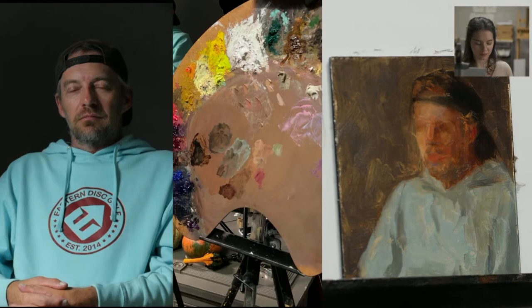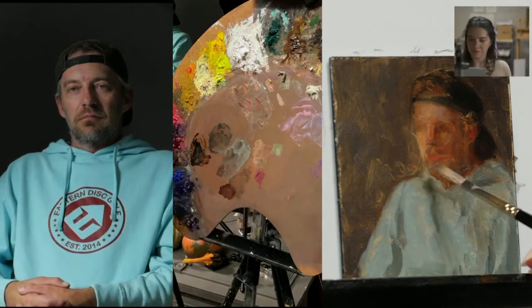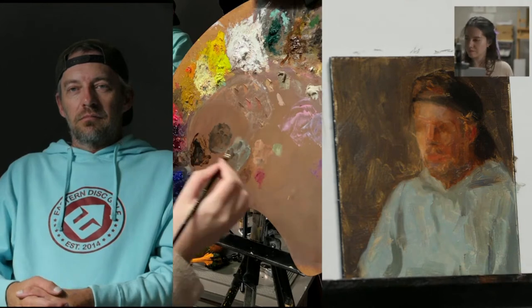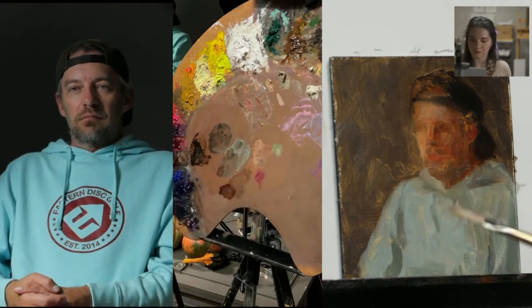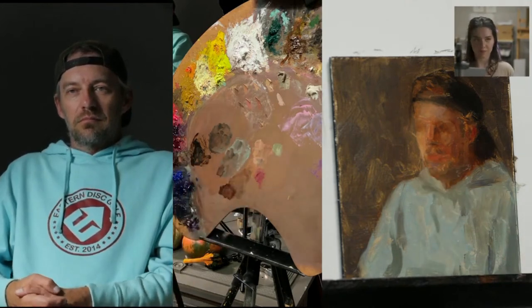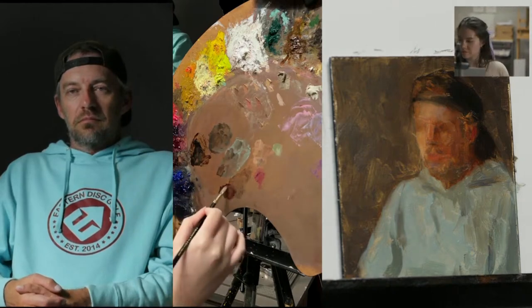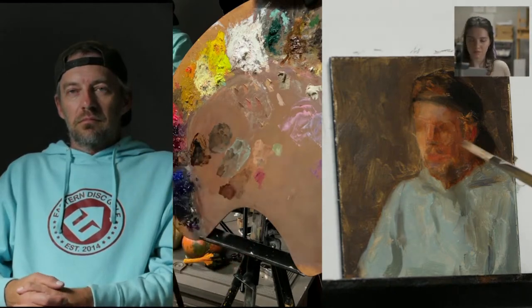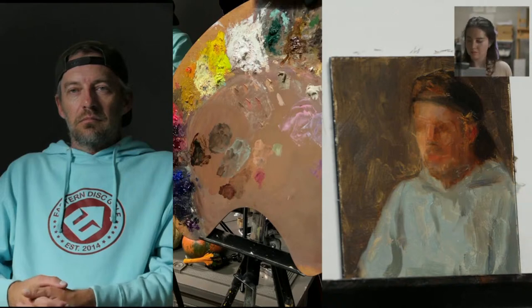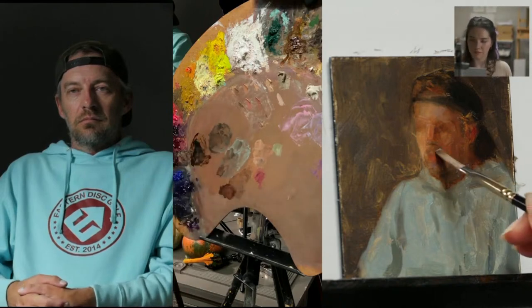This is your opportunity to test colors. So if you're more of a colorist where you love to push color in yours, this is your chance to test something new, to test a different color and see how it works with the rest of them. See if you can find something harmonious.